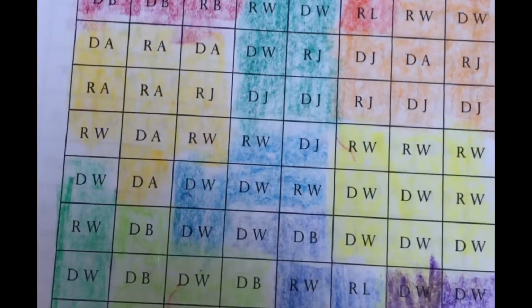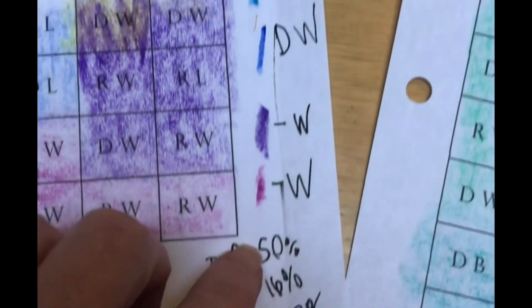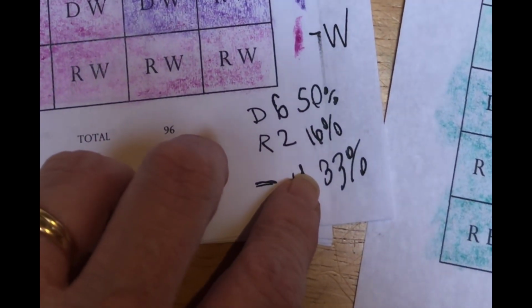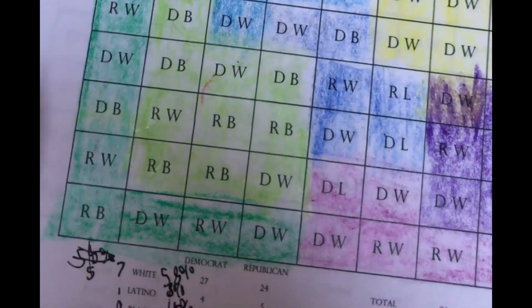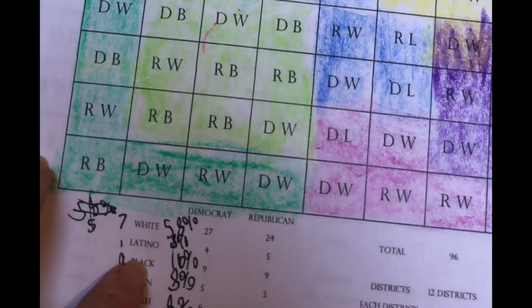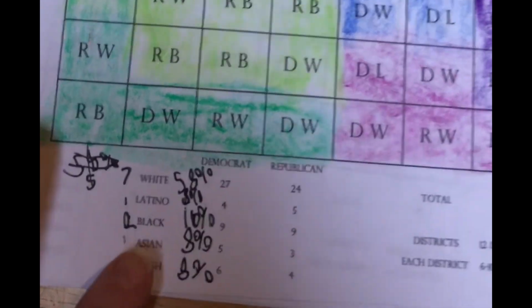She did a really good job at this, I feel like. And then we compared what the party percentages would be if we were focusing on making sure that all the ethnicities had adequate, proportional representation. And she did really well.